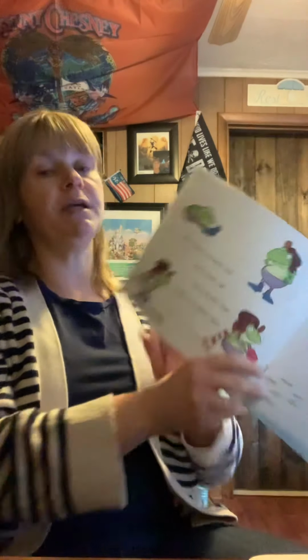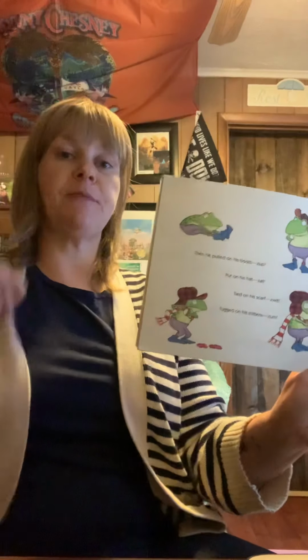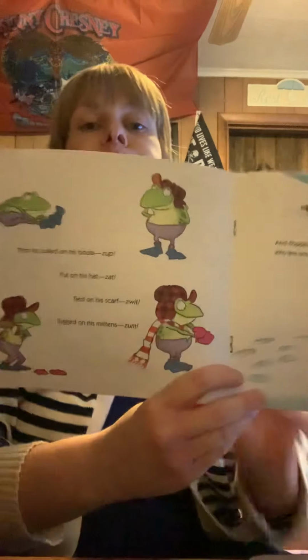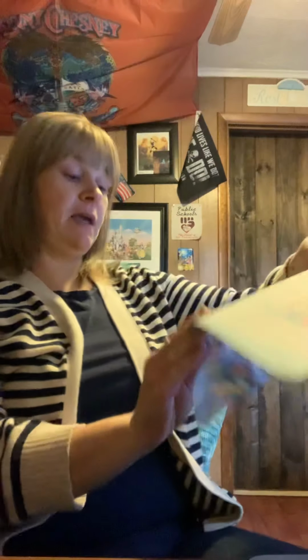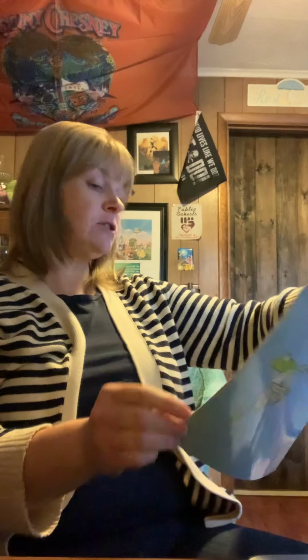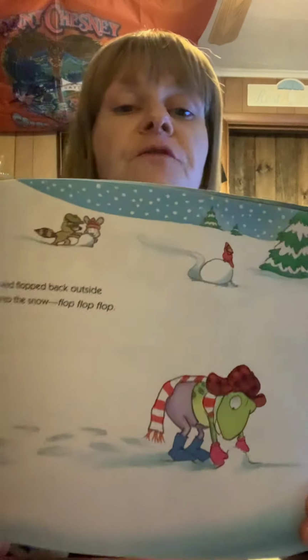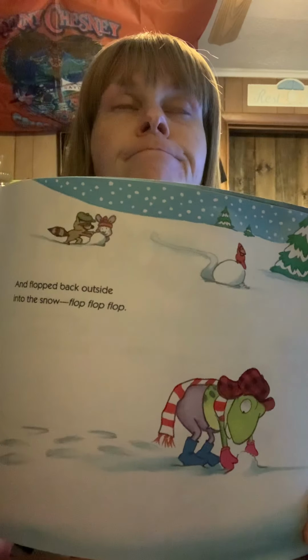Then he pulled on his boots, zip. He put on his hat, zap, tied on his scarf, wrapped that scarf around his neck with a zip, and tugged on his mittens and flopped back outside in the snow. Flop, flop. He's still forgetting something. I wonder what it is. Do you know?